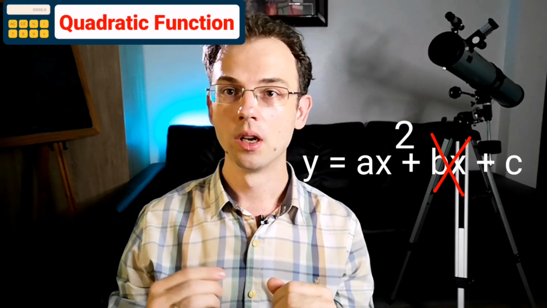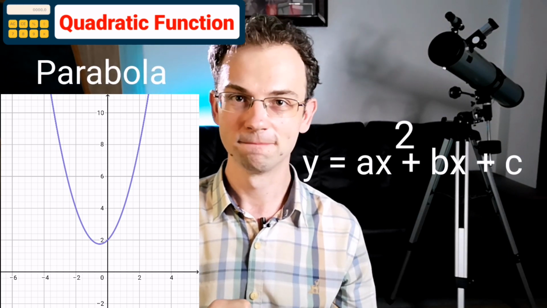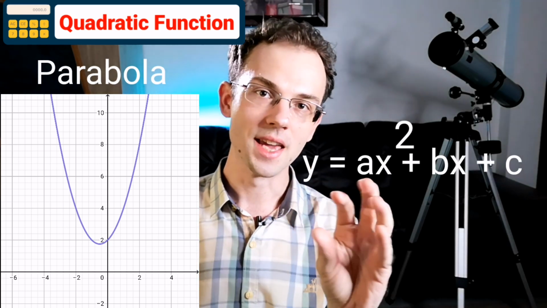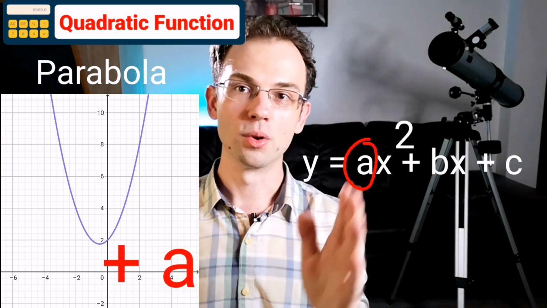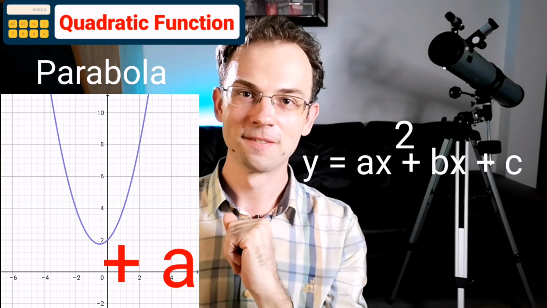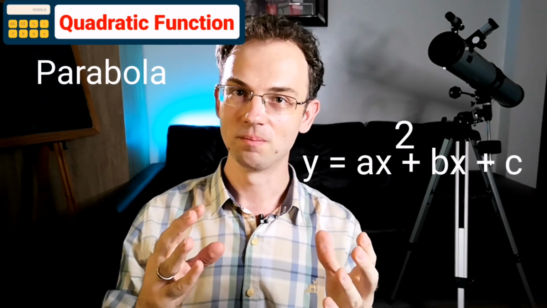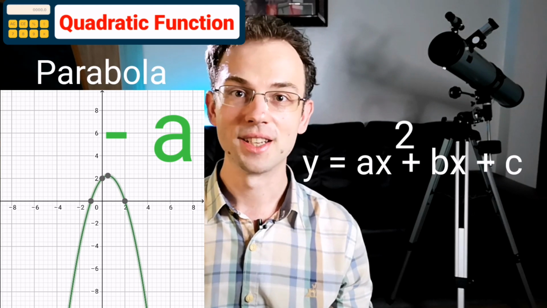The picture of the quadratic formula is this strange shape called a parabola. The way the parabola is standing depends on the a value of the function. If a is greater than 0, your parabola is standing upright. If the a value is less than 0, so it's negative, your parabola is standing upside down.